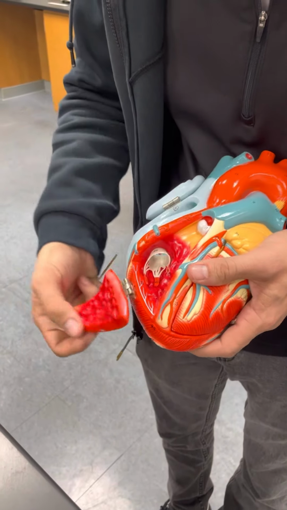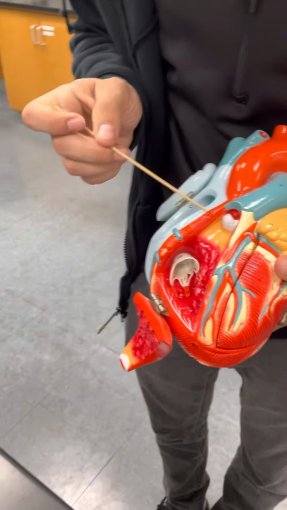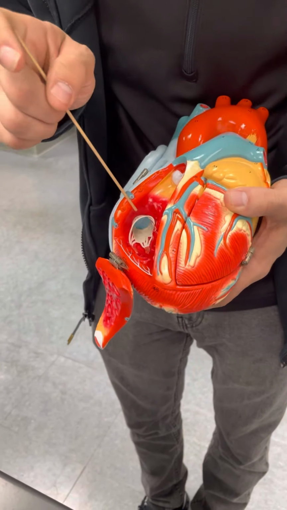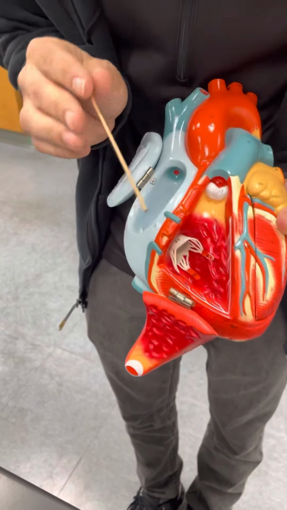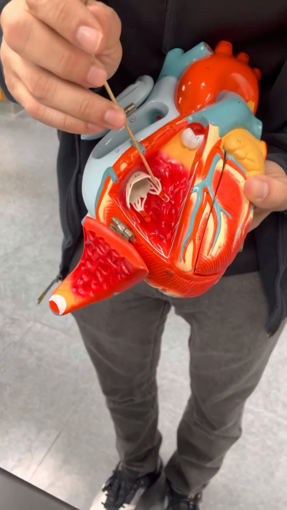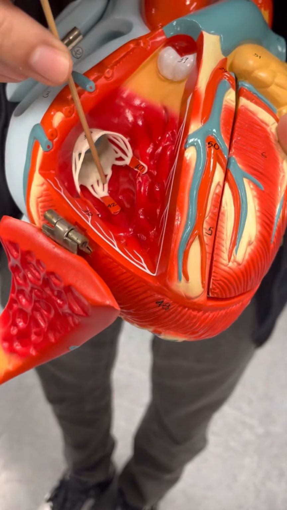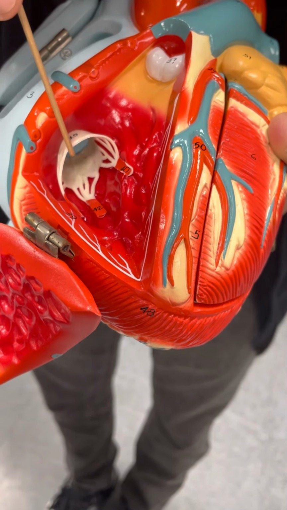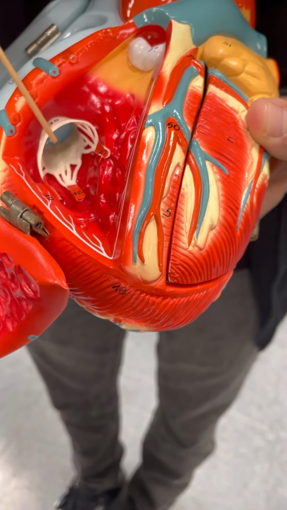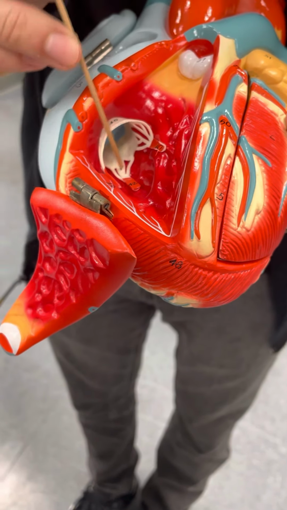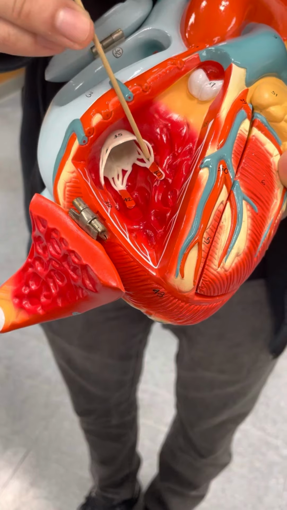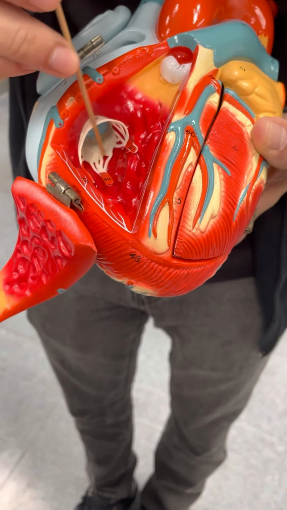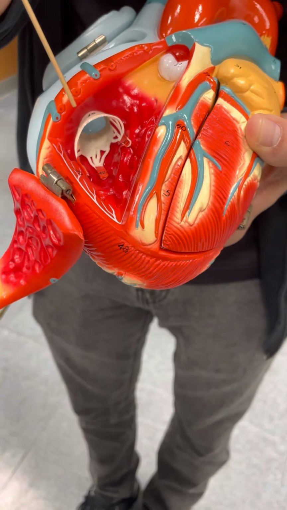If we look at our next chamber, this is going to be our right ventricle, which has our tricuspid valve, named after the three flaps that it has. And then you can see very closely that it has these tiny little cords here. Those are called tendinous cords, or chordae tendineae in Latin. And so they're going to be attached to papillary muscles. And when this contracts, they regulate whether this stays open or closed.